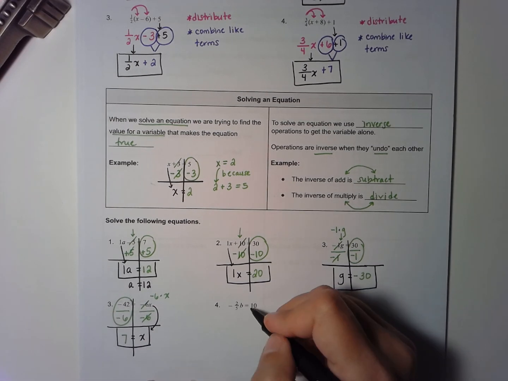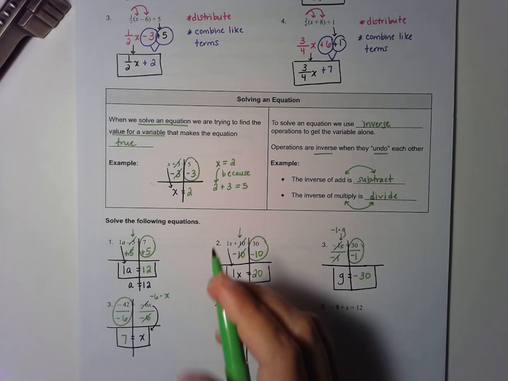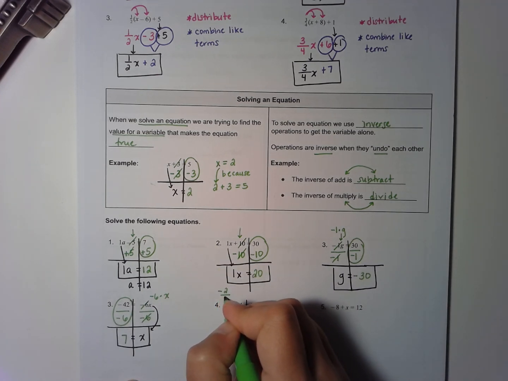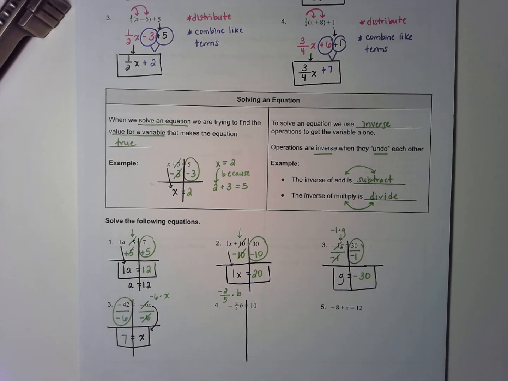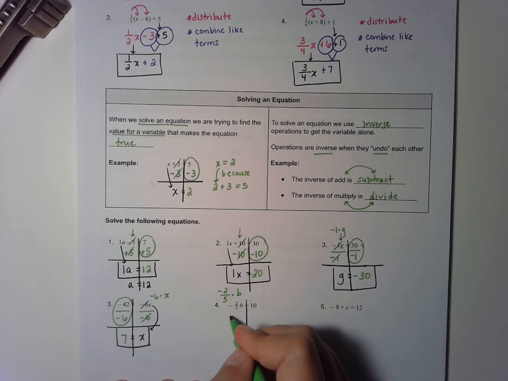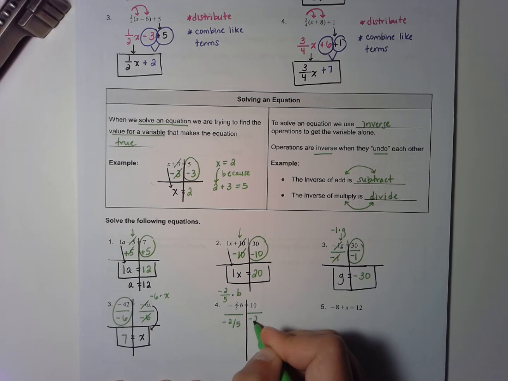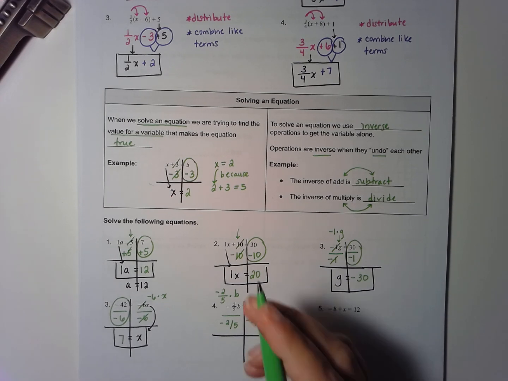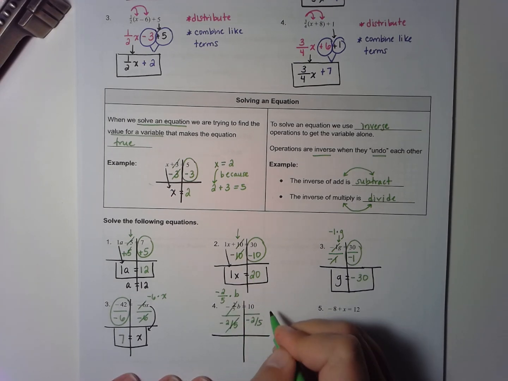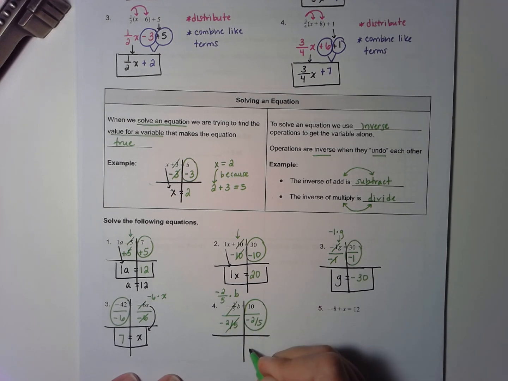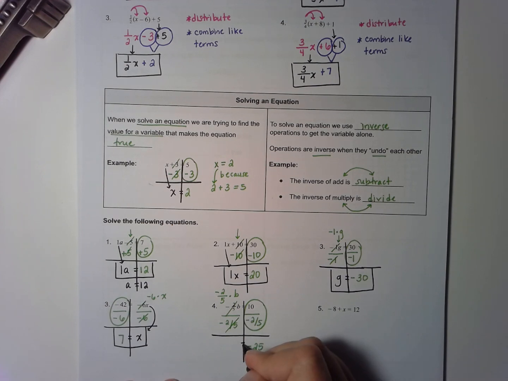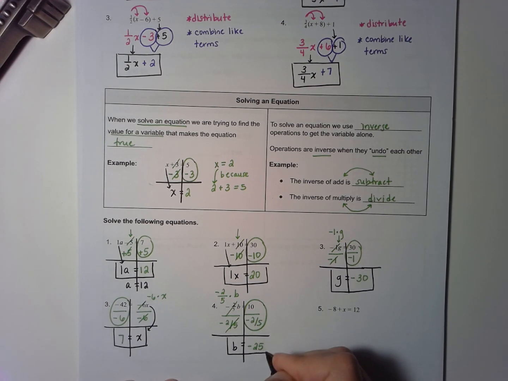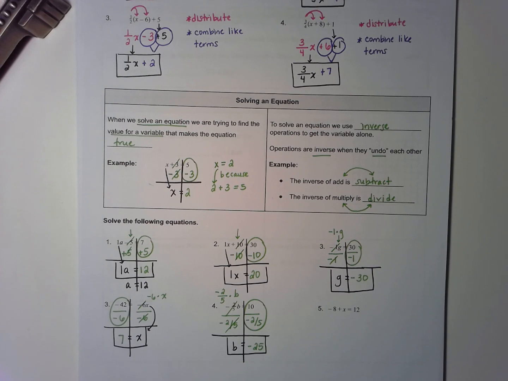For problem number 4, this means negative 2/5 times b. Since the opposite of multiplication is division, I would divide by negative 2/5, and this might be a problem where you find a calculator to be helpful. Once I divide, the negative 2/5 cancels the negative 2/5, and 10 divided by negative 2/5 is negative 25. And with the b, I'm just going to drop it like it's hot. Don't change anything, and that's my answer.